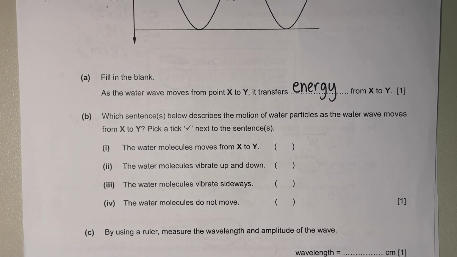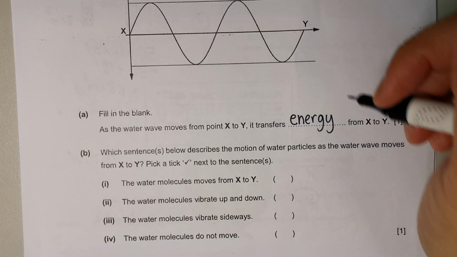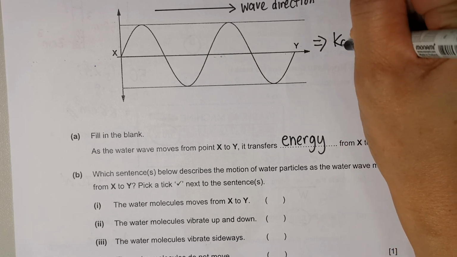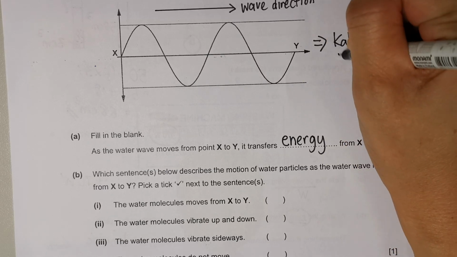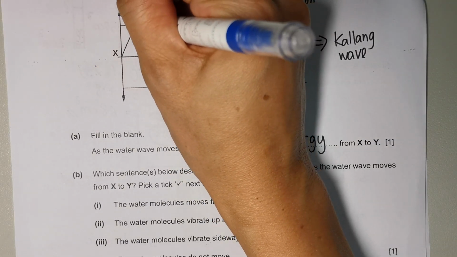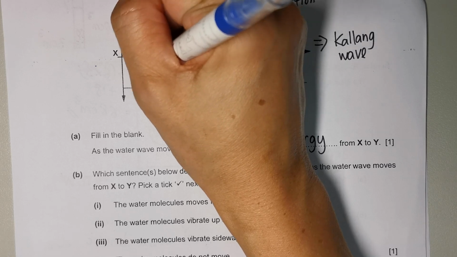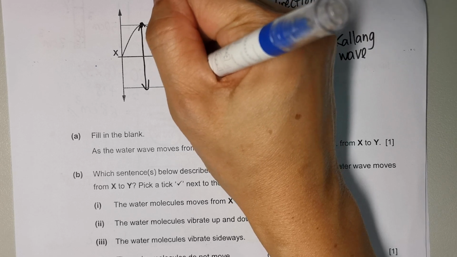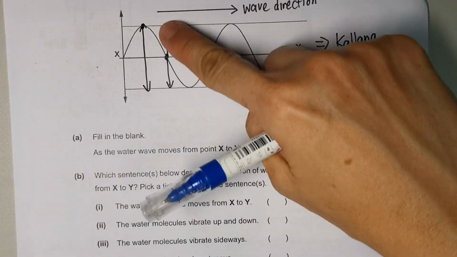Then, how do you describe the motion? Now, I always want you to remember this like Kallang wave. So let's recall, when you do a Kallang wave, you just stand up, down, up, down, up, down, and then you form the wave. You didn't run with the wave, right? So the particles here are just vibrating up and down, up and down. This particle is just vibrating up and down, okay? So they just go up and down, up and down.